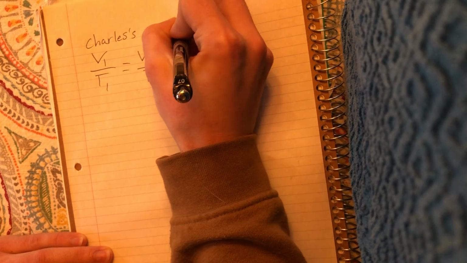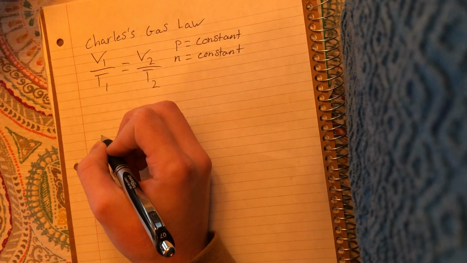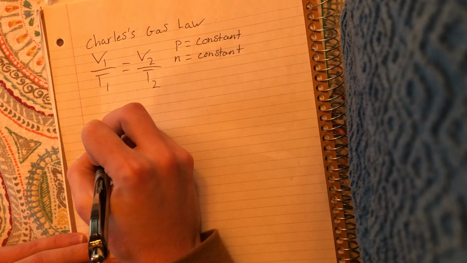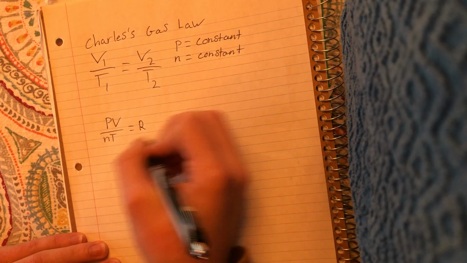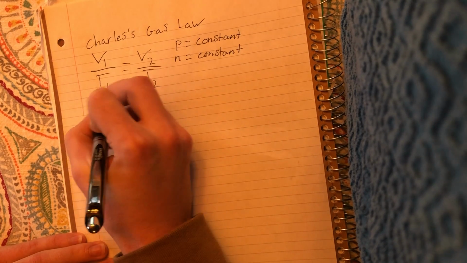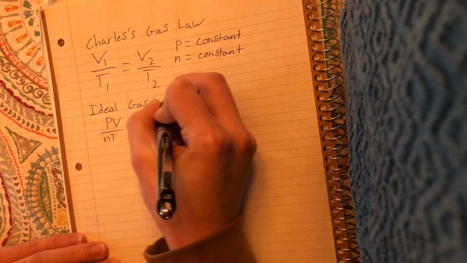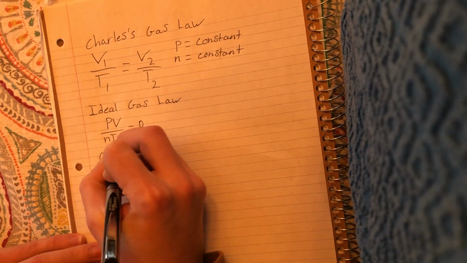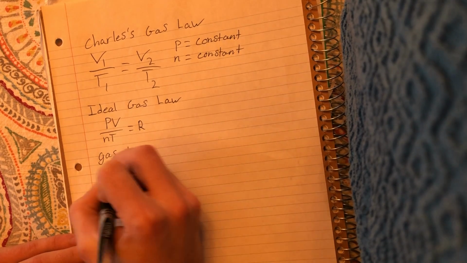So how do we derive this from the ideal gas law? Well, the ideal gas law itself states that pressure times volume divided by amount of gas times temperature is equal to the ideal gas constant, or rather R. And what we can do is set up two problems, one for gas 1, one for gas 2, and then we can go from there.